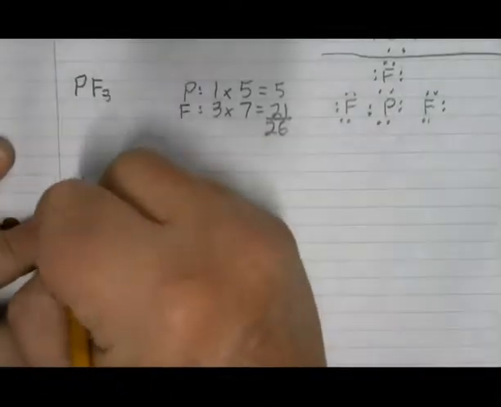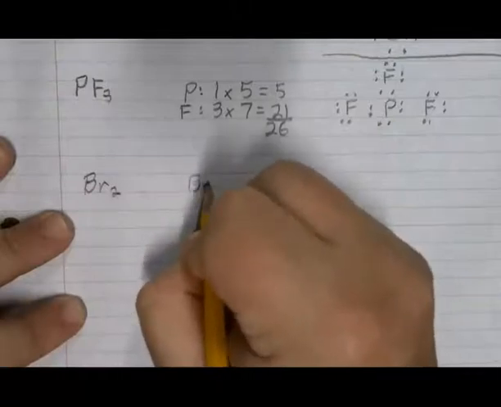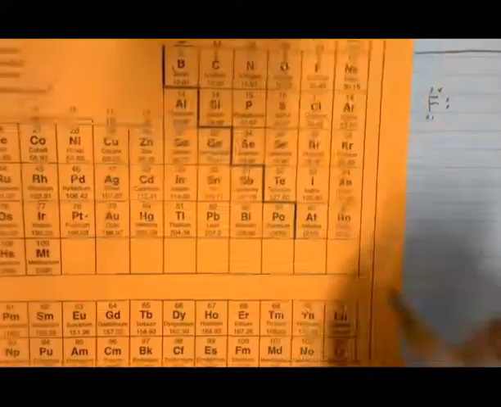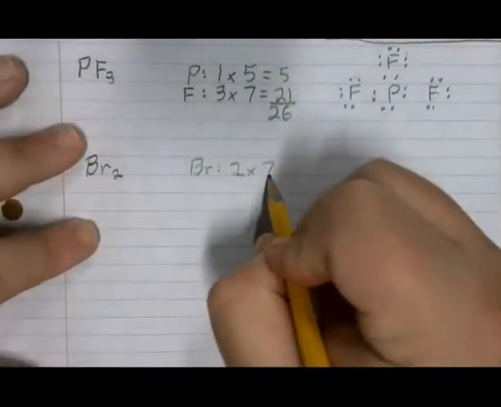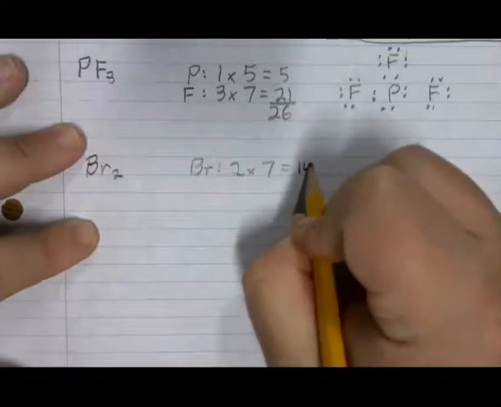Okay. And let's move on to Br2. So bromine, there's 2 of those. And they each are halogens. So that means they have 7 valence electrons. Second from the end is going to be 7. Just count from the left, and you'll get that number. That's 14.